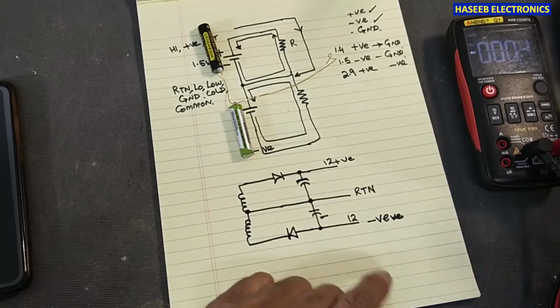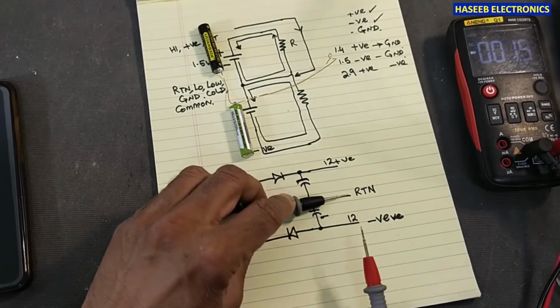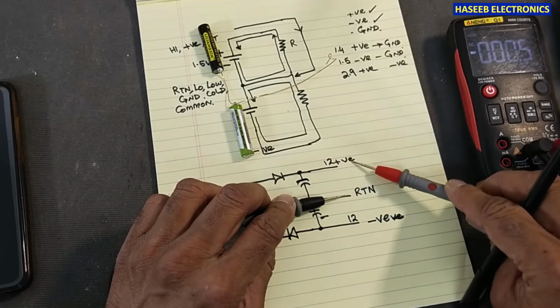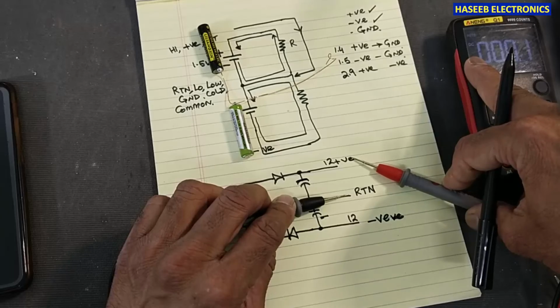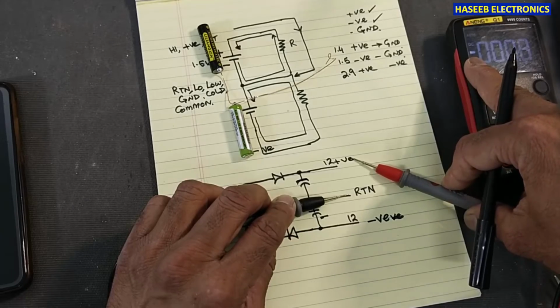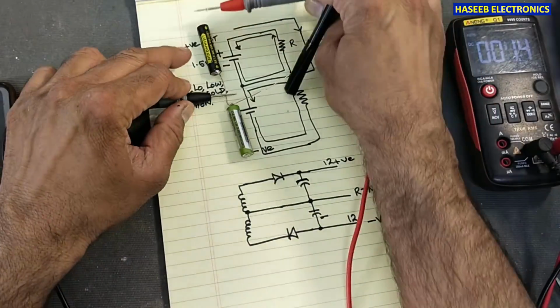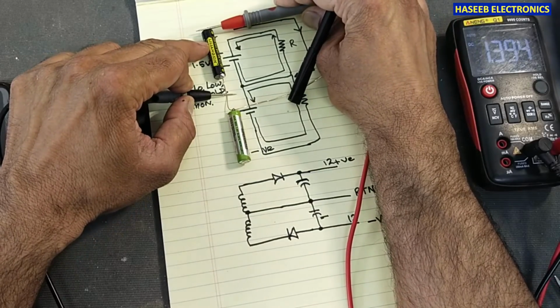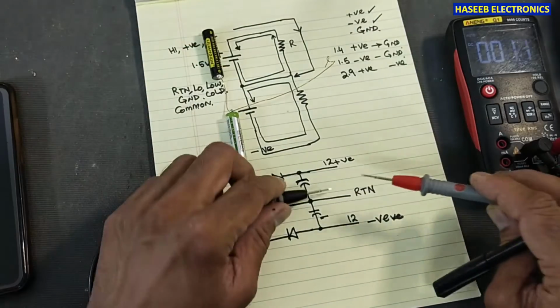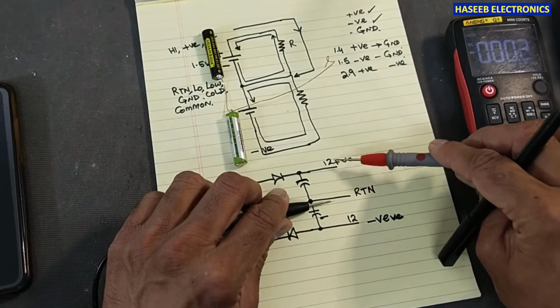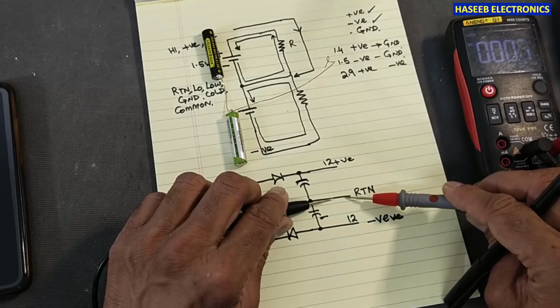If we connect the common lead here and this lead here, the multimeter will show 12 volt without any sign. Similarly, here is 1.39 volt without any negative sign. So the multimeter will show that this end is positive, this end is the return line.